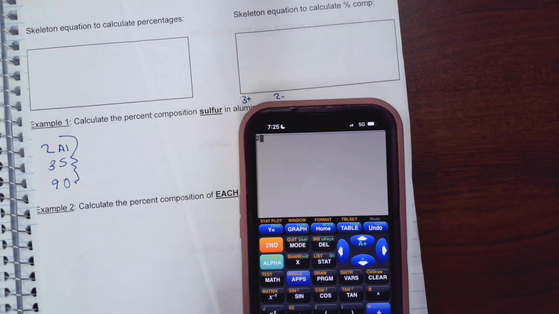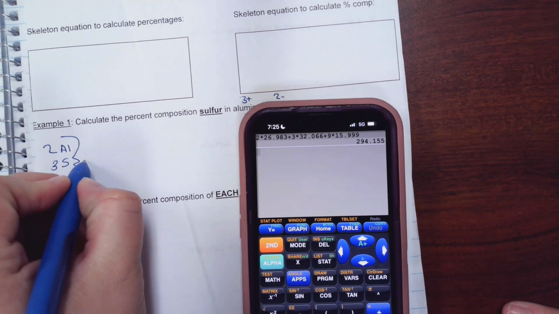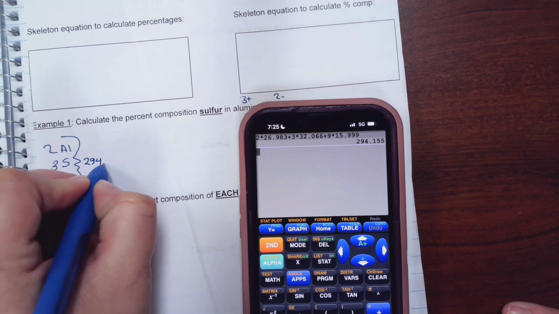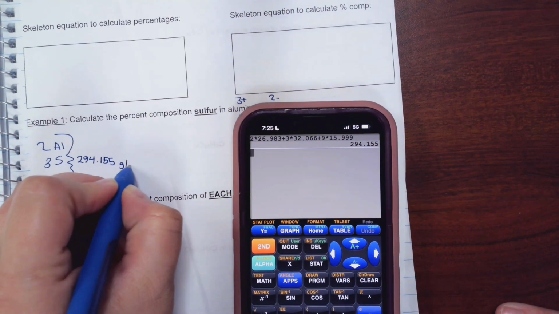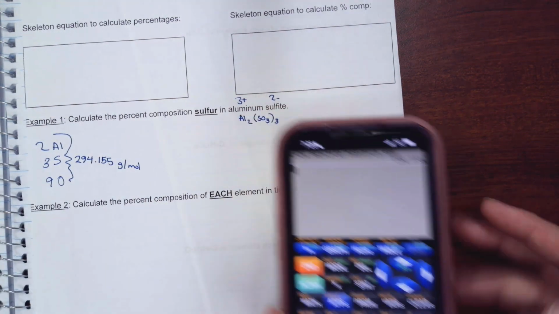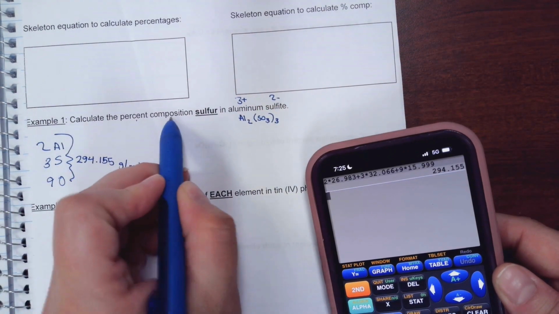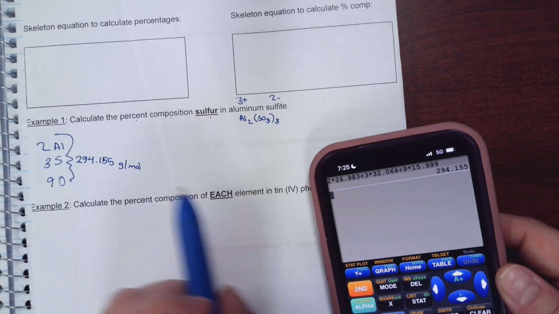Okay, so I'm going to do 2 times 26.983 because that's aluminum, and then 3 times 32.066 for sulfur, and then 9 times 15.999 for oxygen. So my molar mass here for the whole compound is 294.155 grams per mole. Okay, this is asking us for the percent composition of sulfur within this compound.